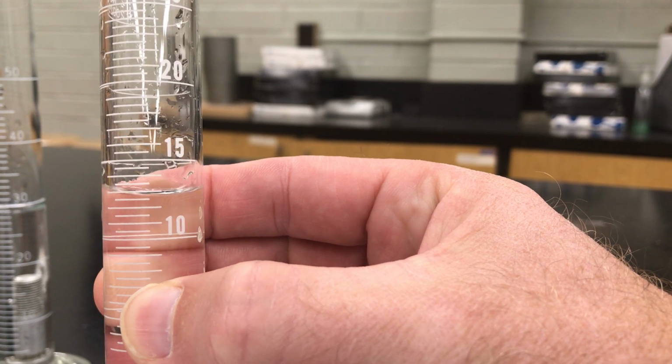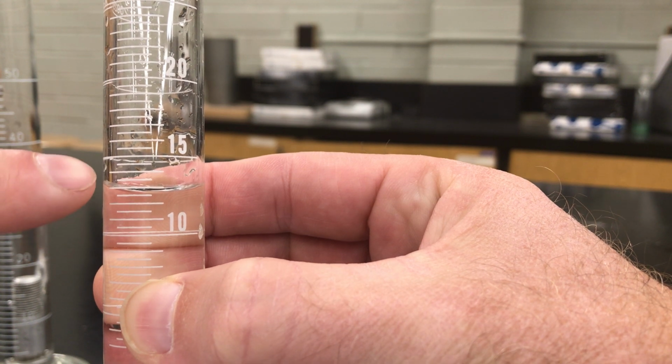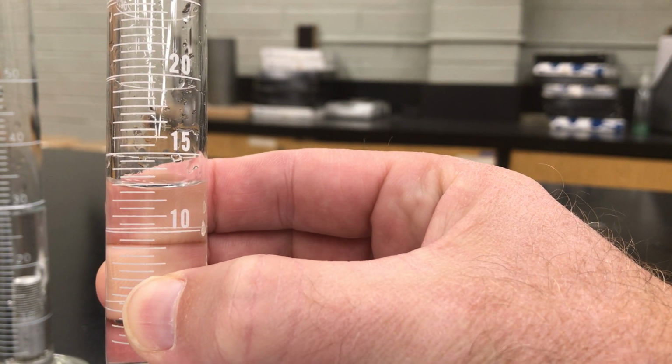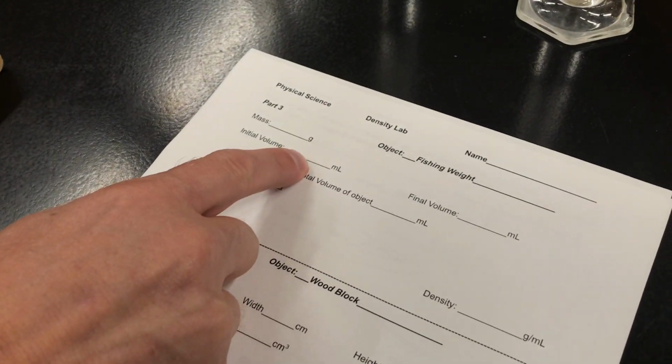Okay, so if I look at that, looks like we are at about 10, 11, 12, 13... 12 and a half? 12 and a half milliliters. Yep. Okay, so 12 and a half milliliters. That's my initial volume. Okay, before I put this in, what am I forgetting?